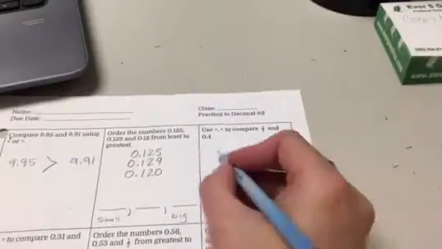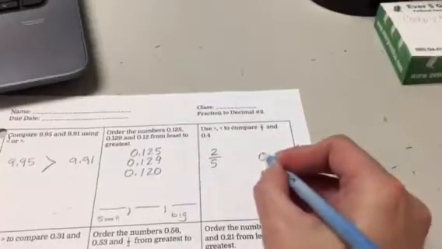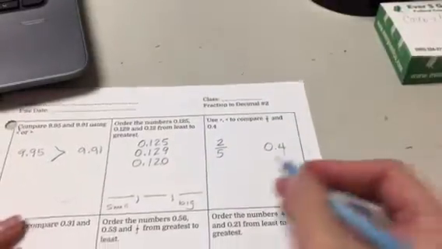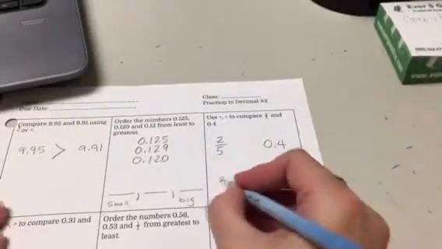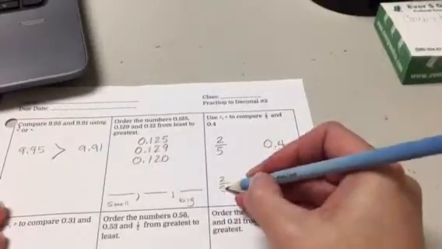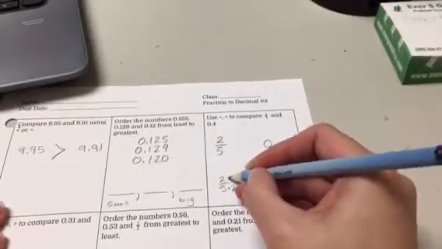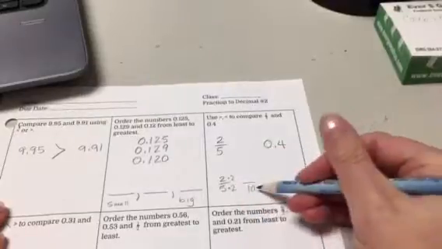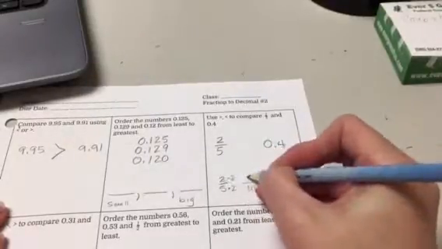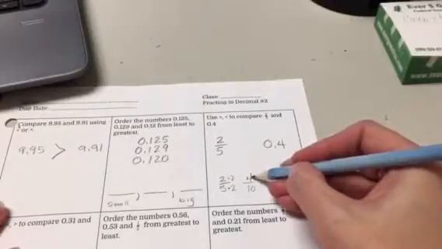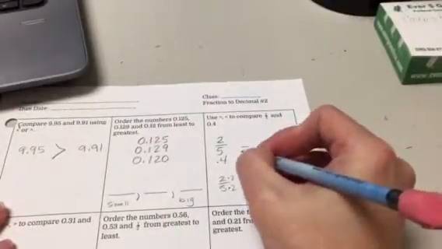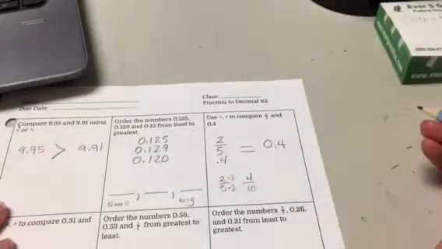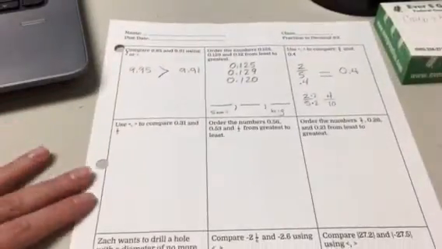The next one, we're going to compare 2/5 to 0.4. Well, I want to make sure that they're both a decimal so that I can compare them. So I'm going to change 2/5 to a decimal. 5's not a place value, but I know if I multiply it by 2, I can get it to be a 10. So 2 times 2 is 4, so that's really 4/10. So this is really equal to 0.4. So these two are actually equal to each other.